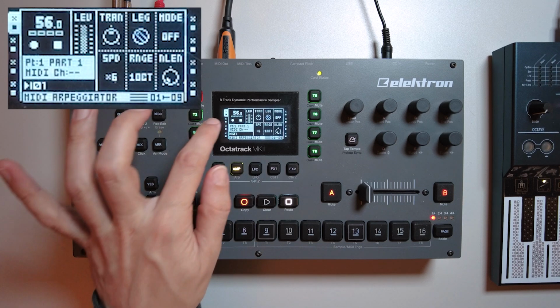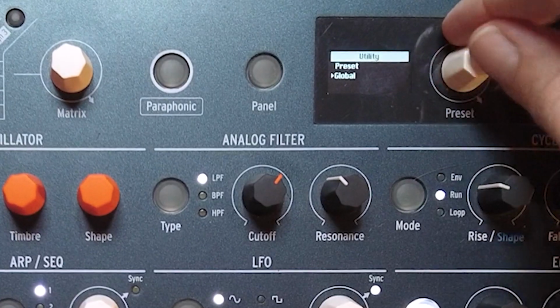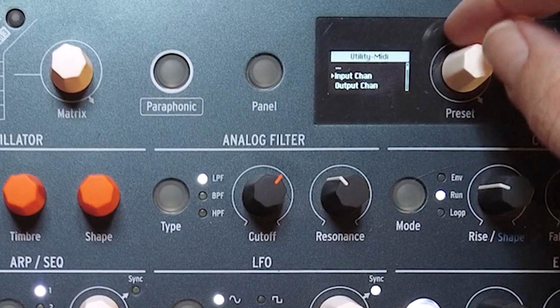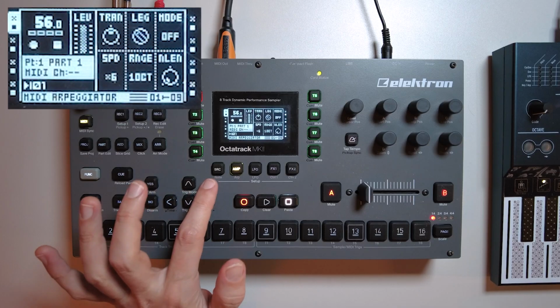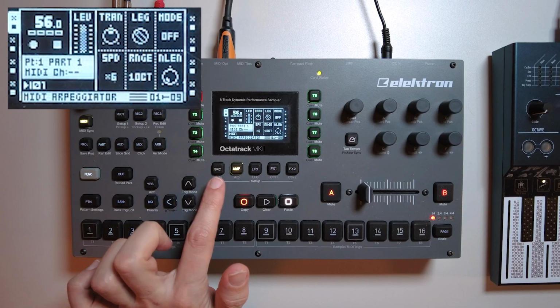So now I'm going to select the appropriate MIDI channel for the Microfreak. I'm going to check here real quick. Global MIDI menu input channel. It says here input channel 6. So I'm going to set this to channel 6 as well. You do this by double tapping this source button.